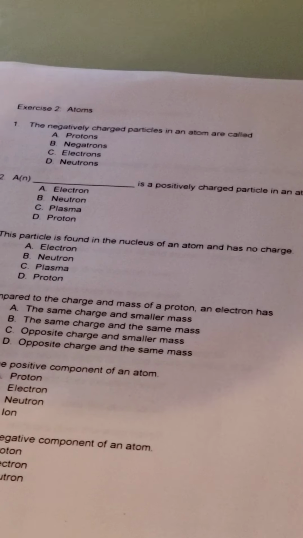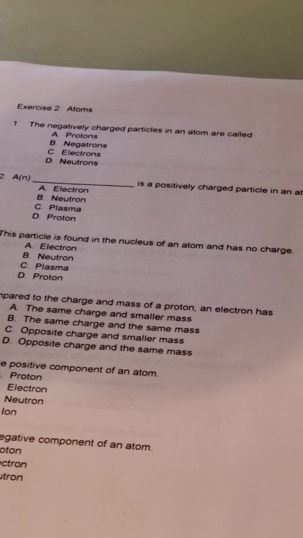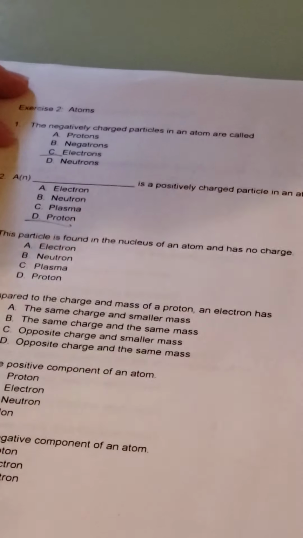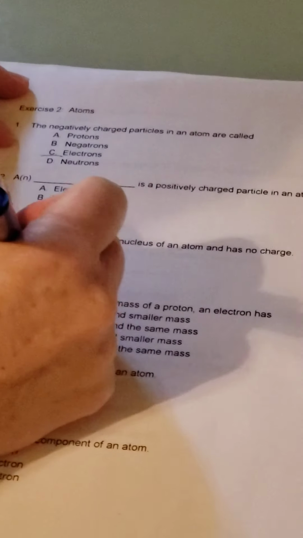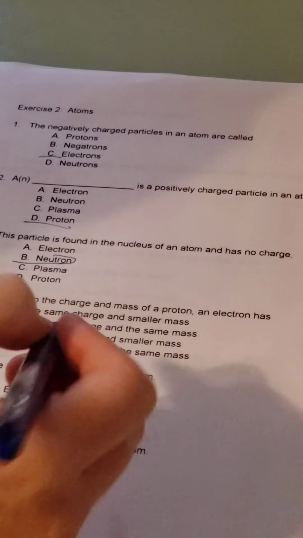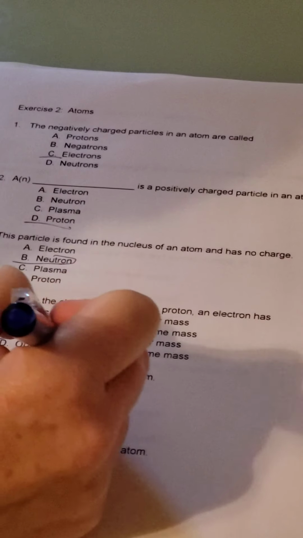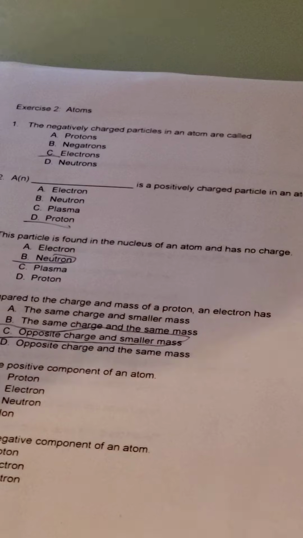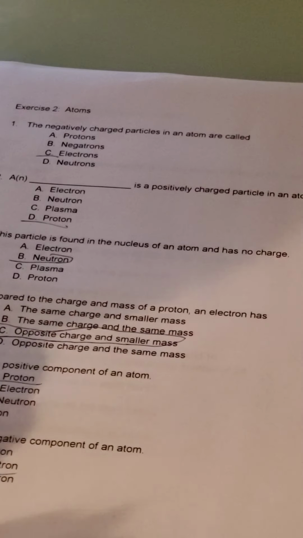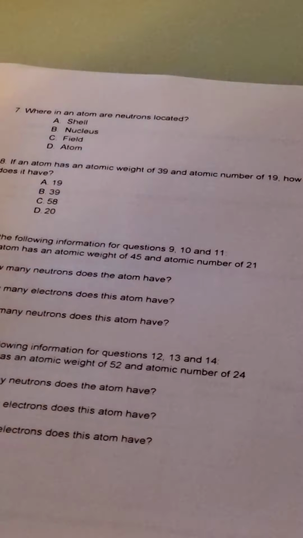Next, they give you a bunch of questions that honestly end up getting really repetitive. They're asking you the same stuff, only now it's multiple choice. So negatively charged electrons, positively charged protons, nucleus and no charge, neutron. Charge and mass of a proton: an electron has the opposite charge and a smaller mass. So it's this one. Once again, positive is proton, negative is electron. See what I'm saying? They get super repetitive through here.